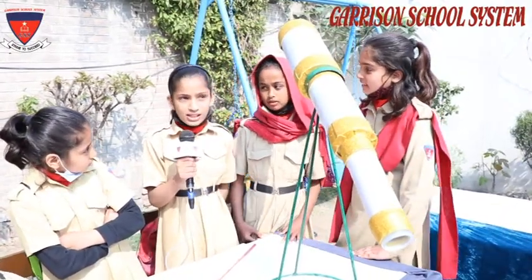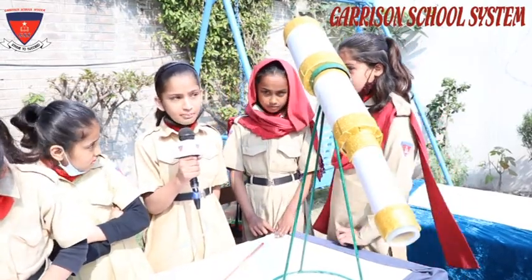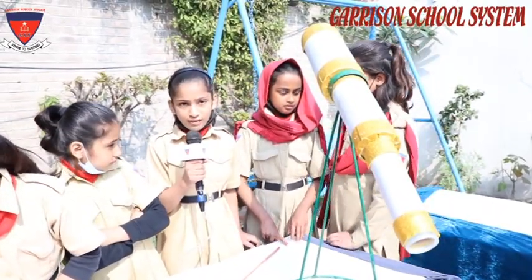Our model is about telescope. Our telescope is a long instrument shaped like a tube. It has lenses inside it that make distant things seem larger and nearer when you look through it.